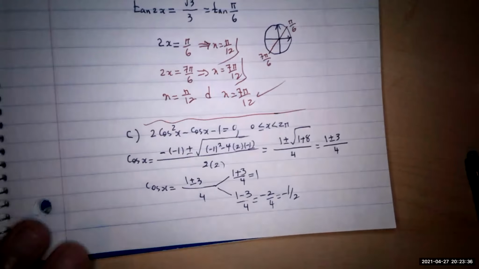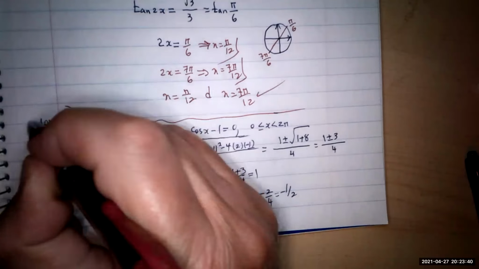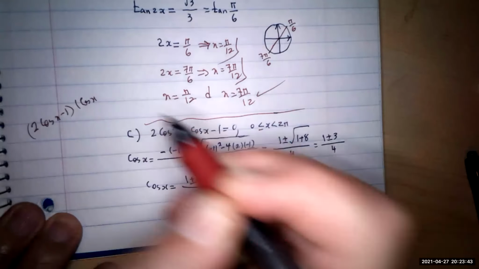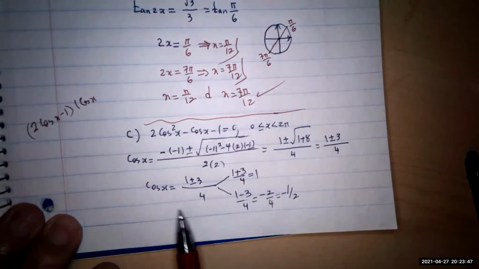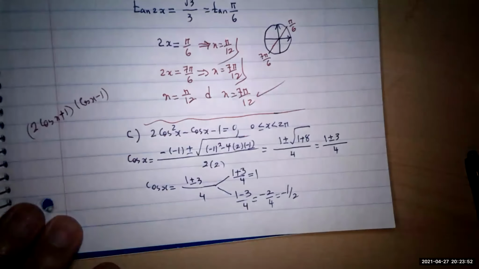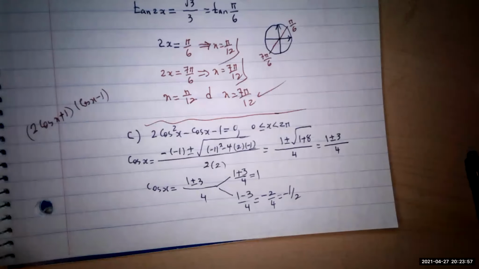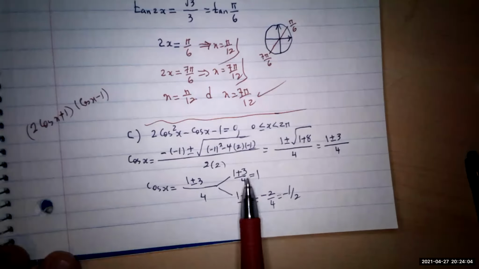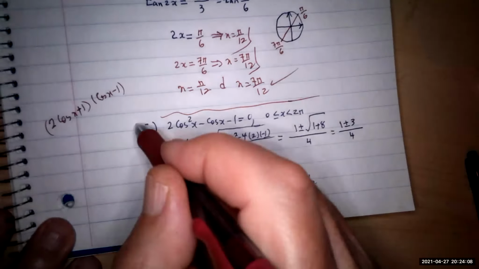You can also factor it. If you want to factor it, that gives you 2 cosine x minus 1 times cosine x plus 1, of course. So 2 cosine x plus 1 times cosine x minus 1, and then you find the same solution. Now we have two equations to solve: cosine x equal to 1 and cosine x equal to negative 1 half. To find the solutions, I give you the solution here.